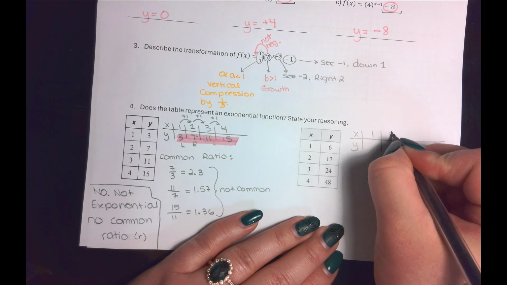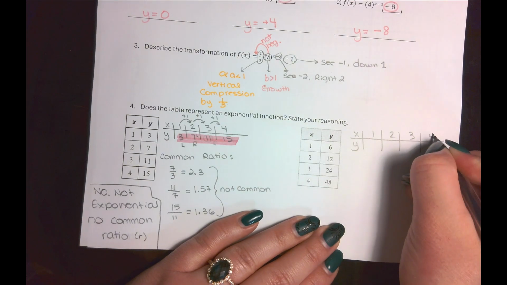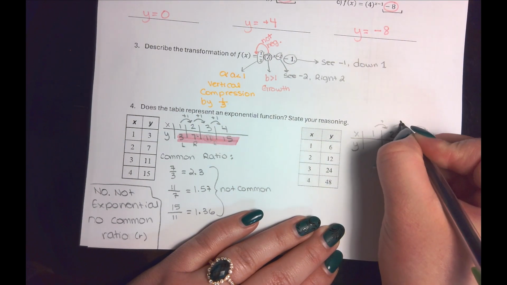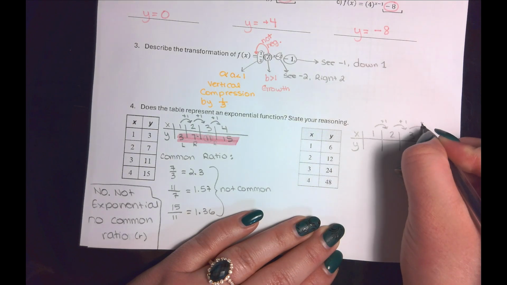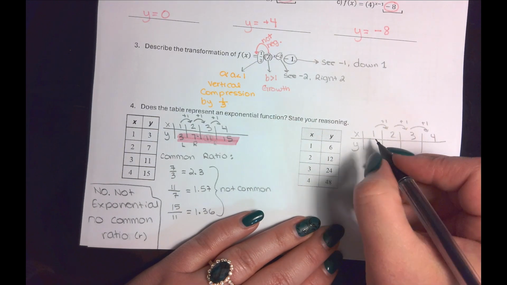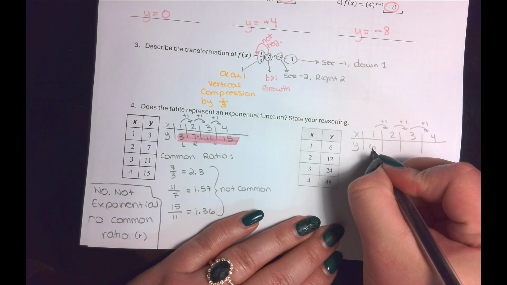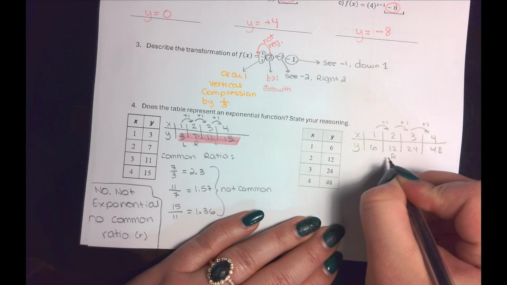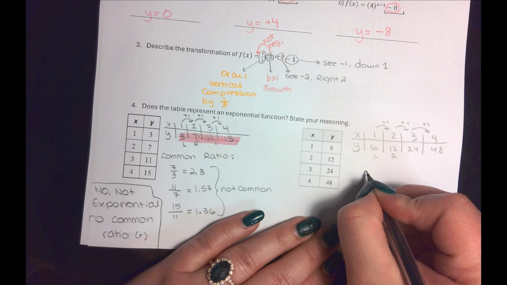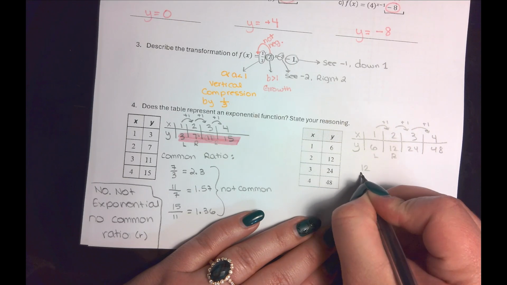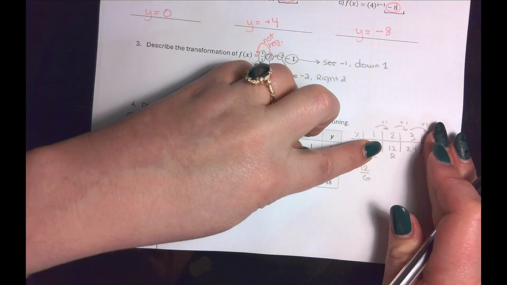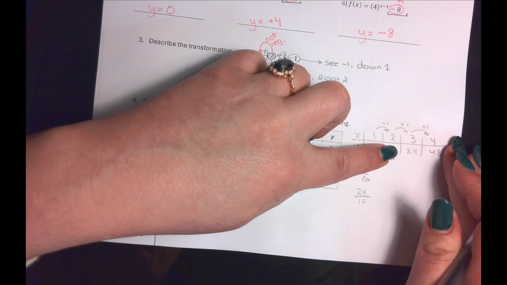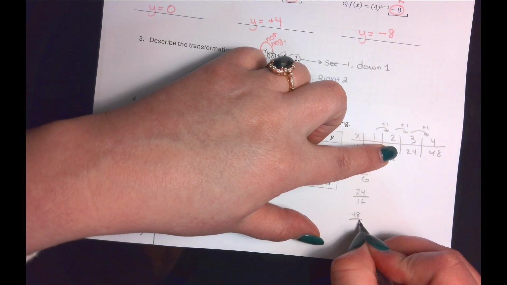1, 2, 3, 4. You can see that we are increasing on our x's by 1. So it is a pattern here. Sometimes there isn't. And so now we go 6, 12, 24, 48. Take your right divided by your left. Take your two numbers. So we got 12 divided by 6. Again, cover this up. We have two numbers, 24 and 12. And 48 and 24.